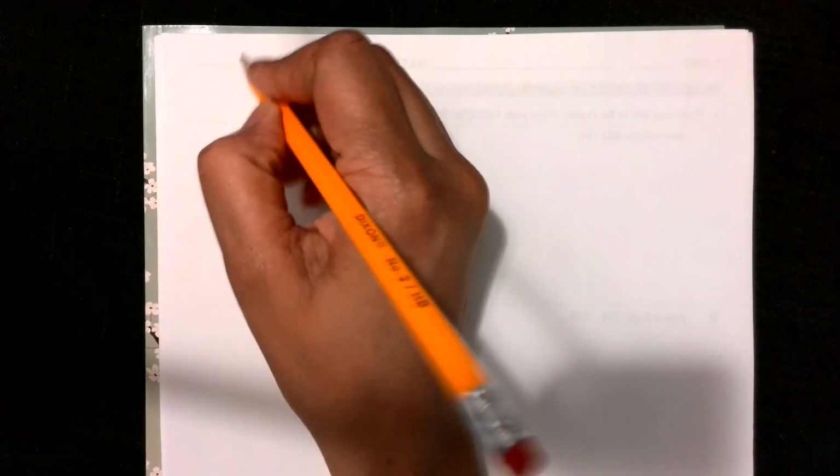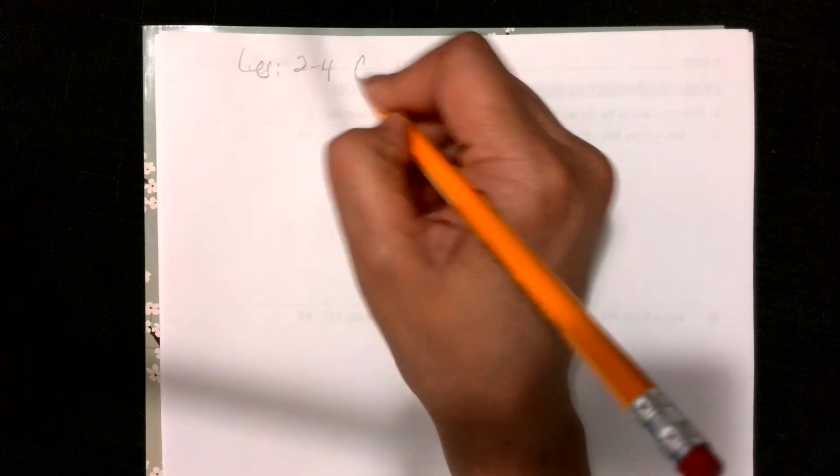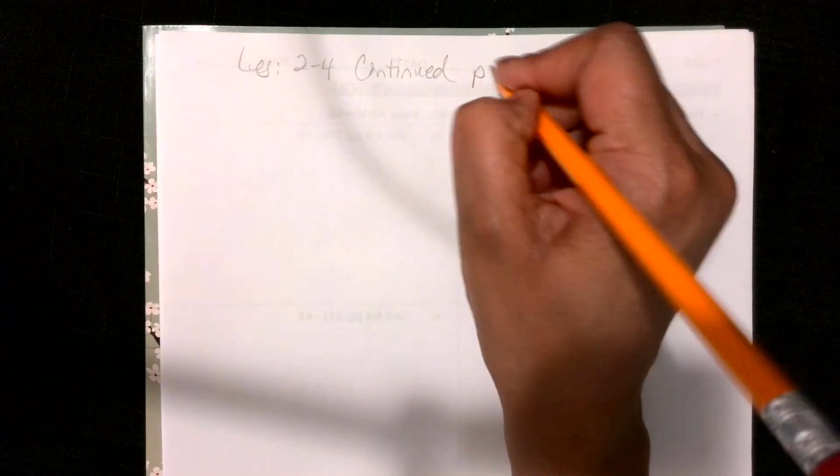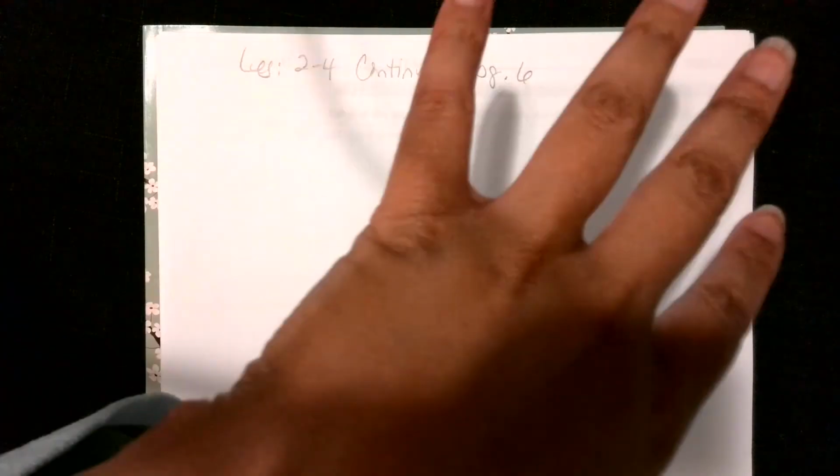So the next problem, let's see. You all wanted to see was what? It was number 31?